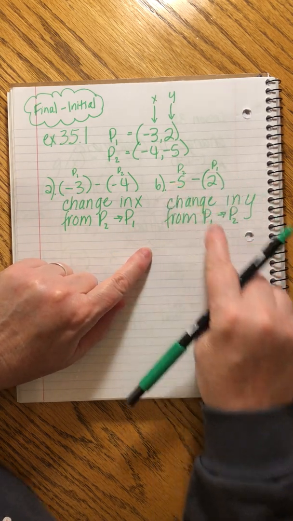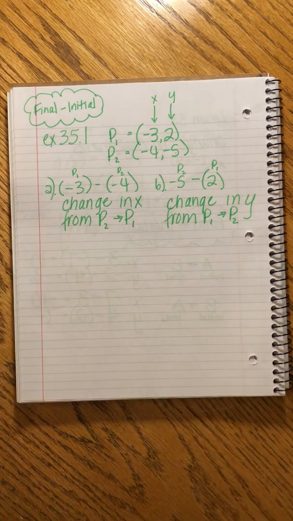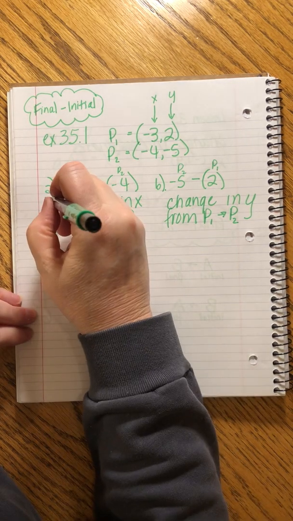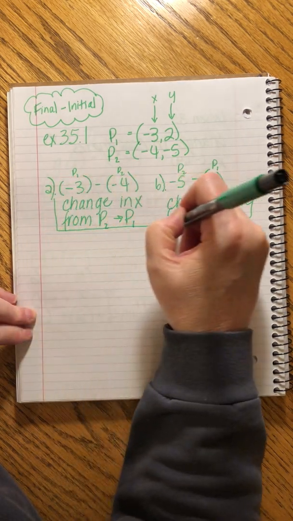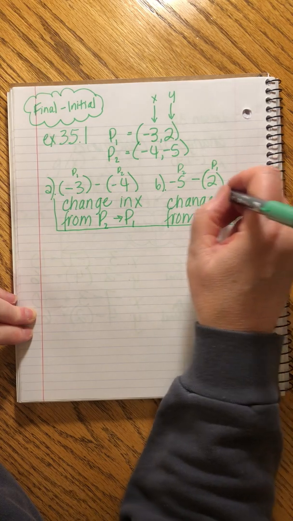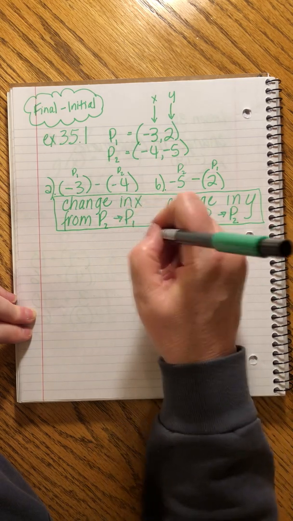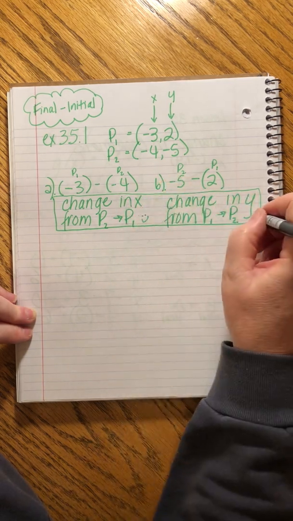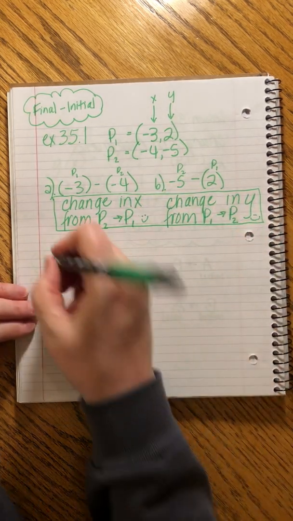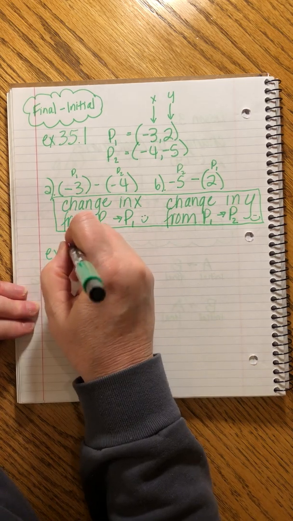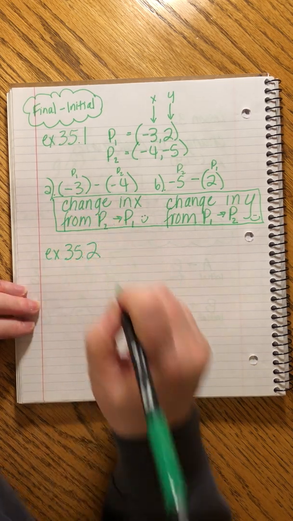From this to that, and that's what I wrote here. So if you feel yourself getting scrambled around a bit, just put more details into how the numbers are behaving. You know what I mean? Label things and it will help you. And this is the correct answer for both of these. Yay. And I think 35.2 is the same setup.